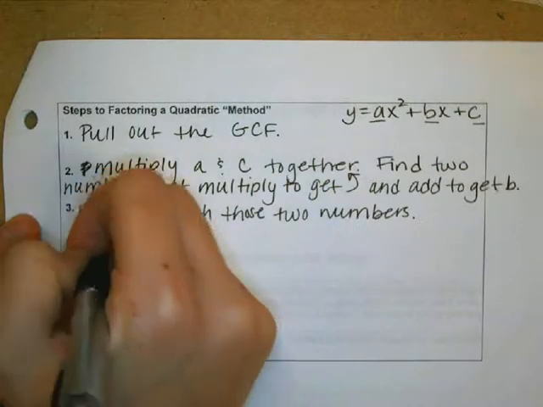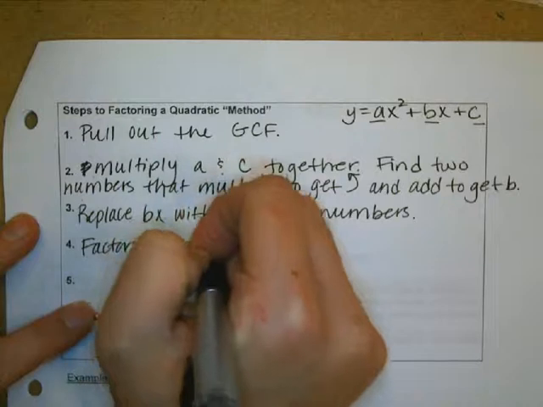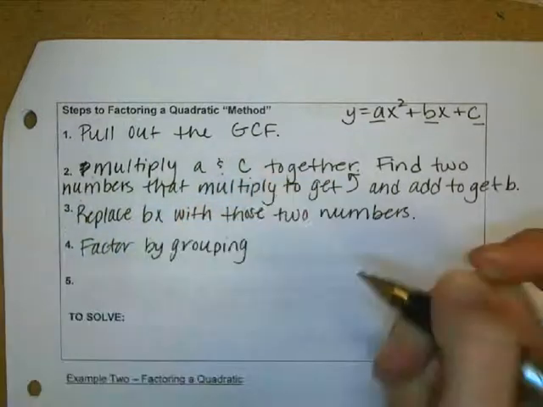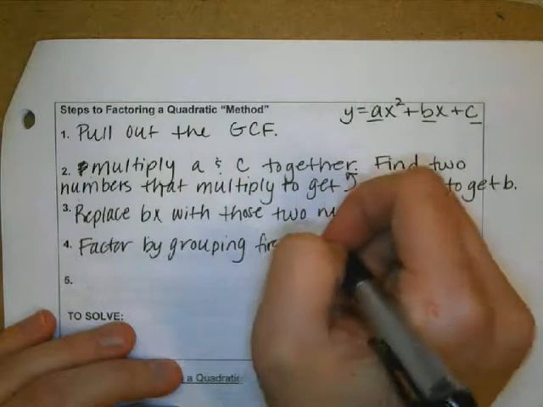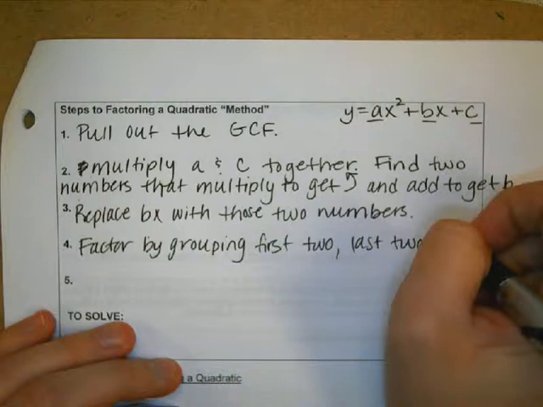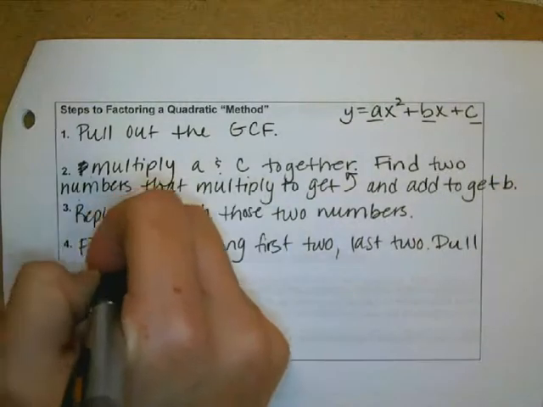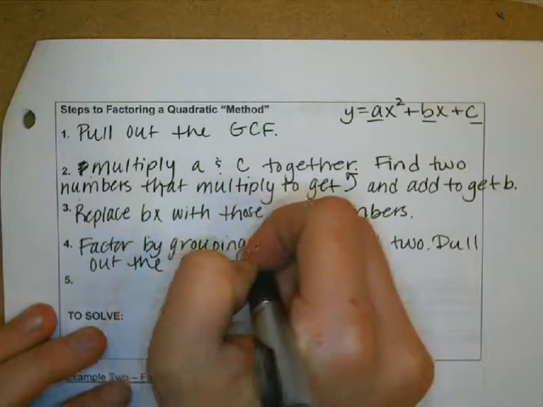Then we factor by grouping. The first two, then the last two. And we pull out the greatest common factor from each grouping.